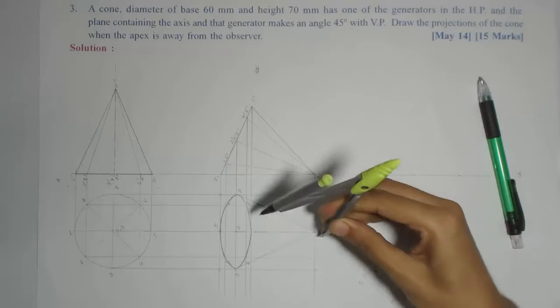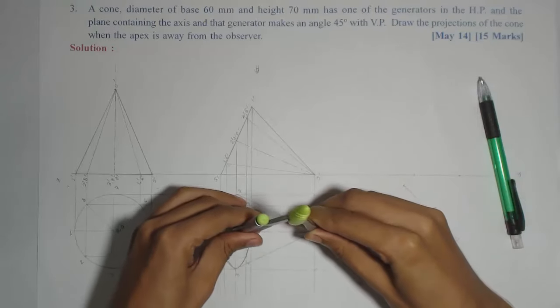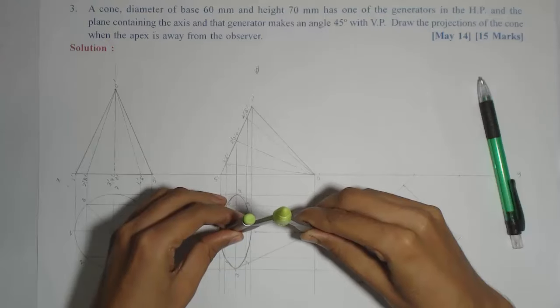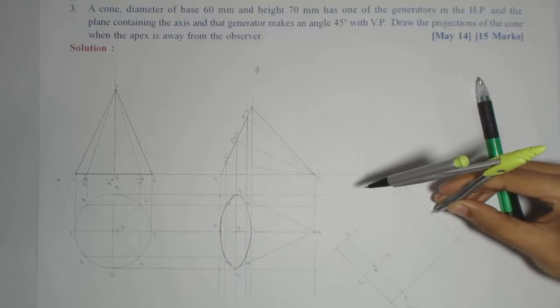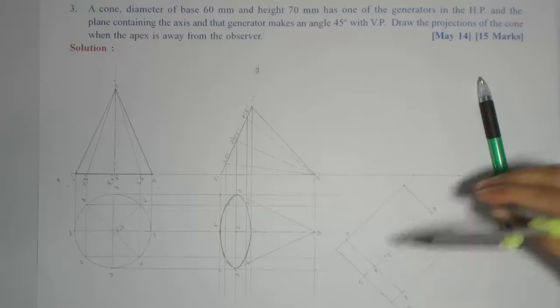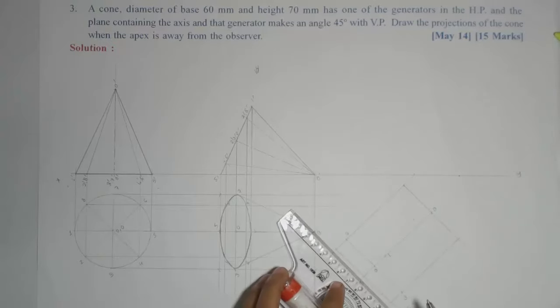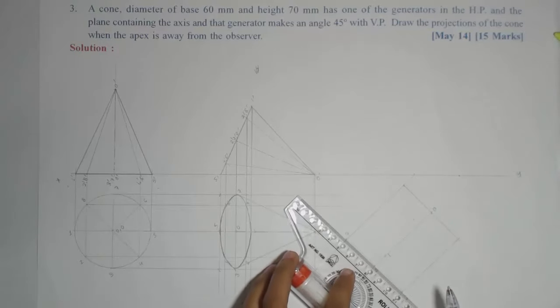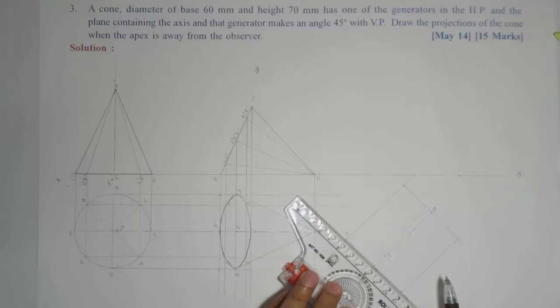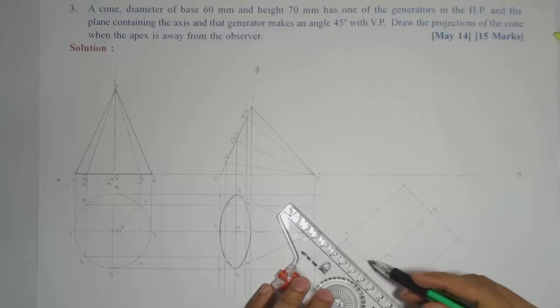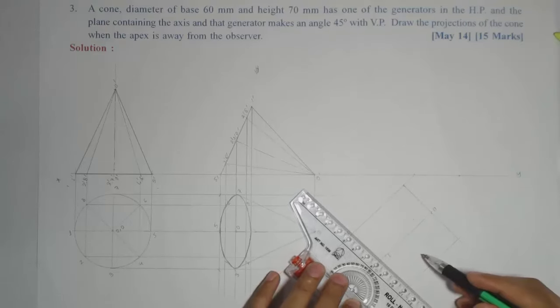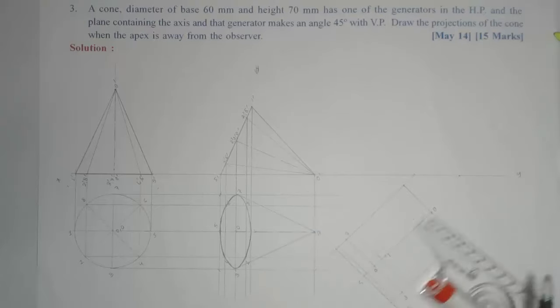So one parallel line will be here, and another for 4 and 6 here. Now after drawing these two parallel lines, we need to plot 4 points on that: 4, 6, 2 and 8, on the first and second parallel lines.